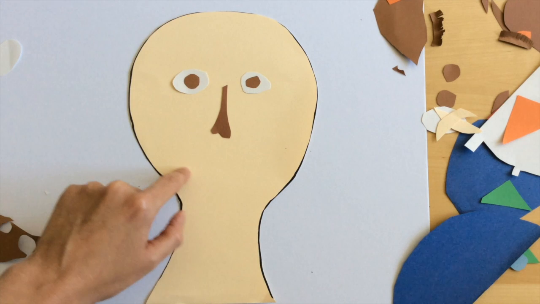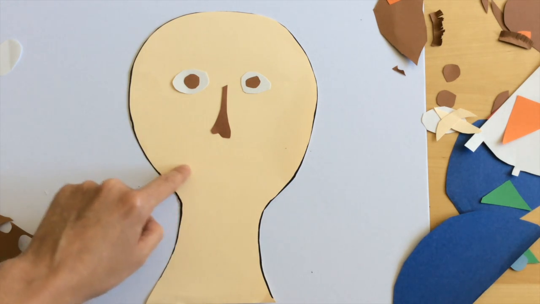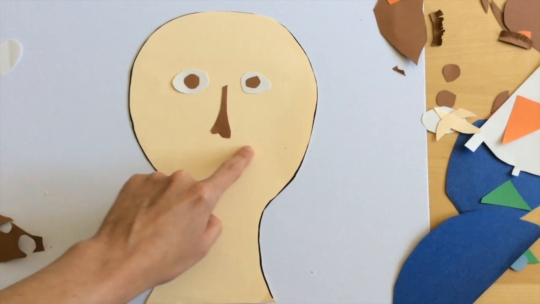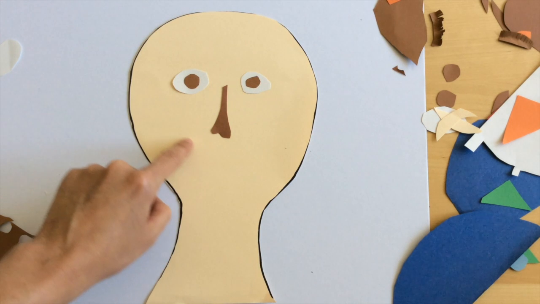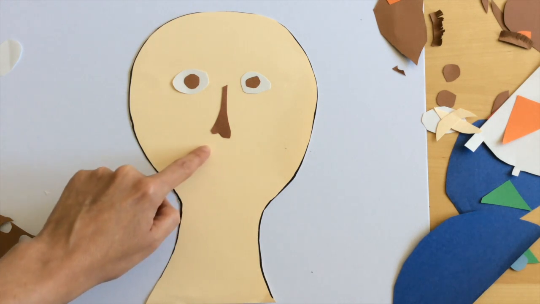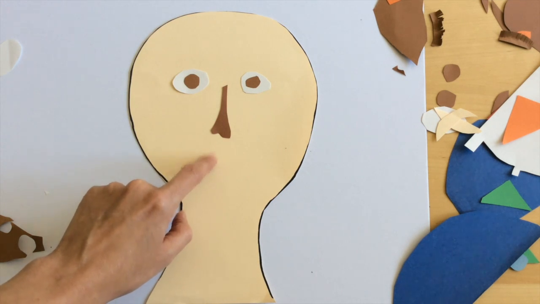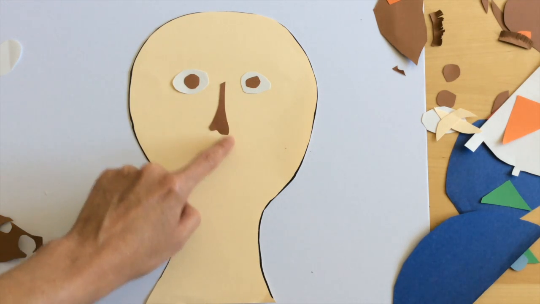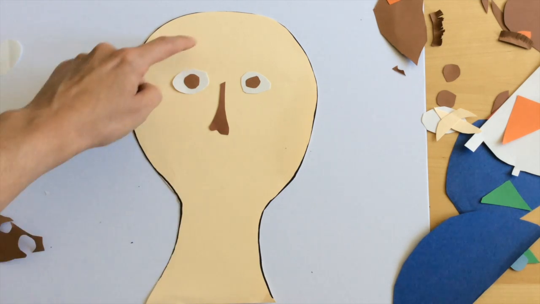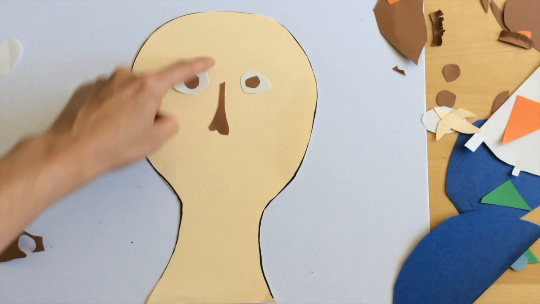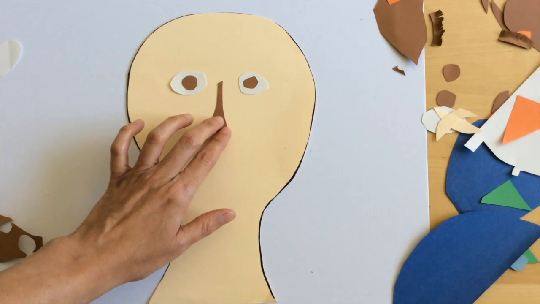Lips or a mouth. Now this is the fun part. This is where you get to think about, do I want this face to look happy, maybe sad, or calm? You can change a lot with how your face looks by thinking about what kind of expression your lips are making. And we'll talk later about eyebrows. Also, eyebrows can help with giving your face a certain expression too, right?